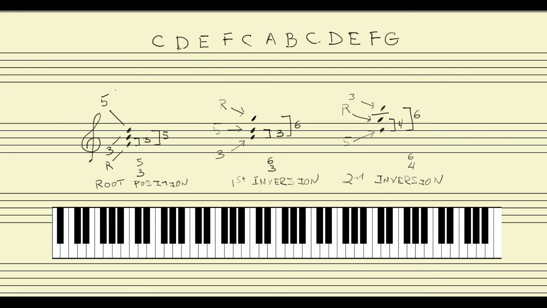Well, it turns out one of the ways in music theory that we identify the three inversions of a chord, the root position, the first inversion, and the second inversion, are by these interval structure numbers, 5-3, 6-3, and 6-4.